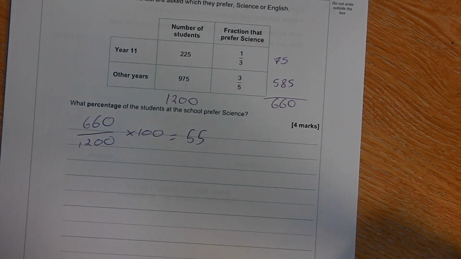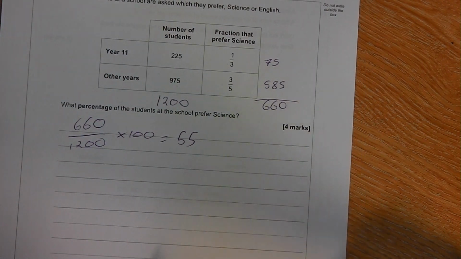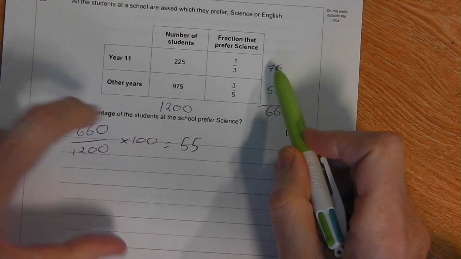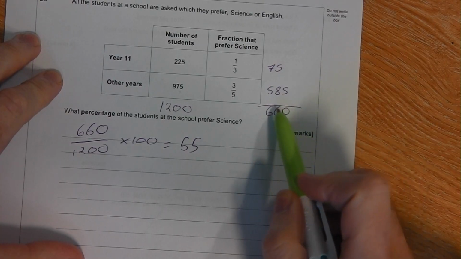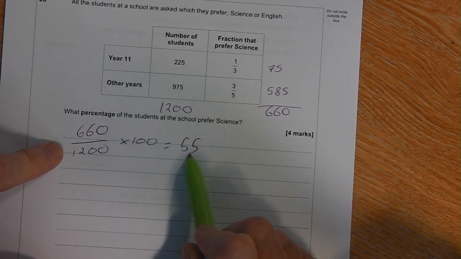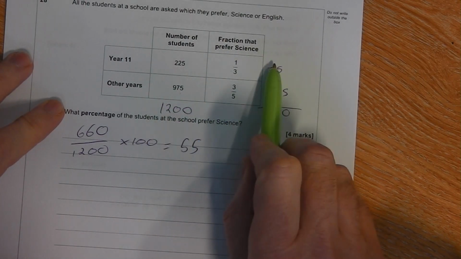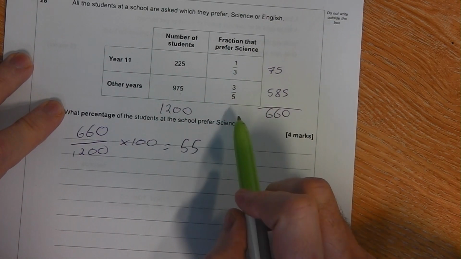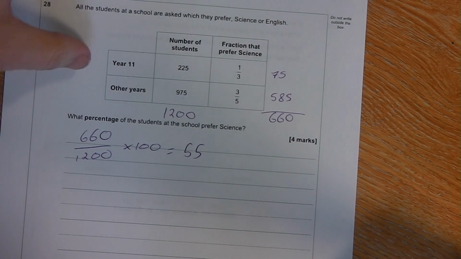There's our answer. Okay. And this is what catches people. I think 4 marks, got to show everything. Basically, I've worked out the total, I've worked out the fractions and the total for the ones who prefer the science, and then I've found my percentage. So even though I've shown it next to the table, the evidence is there for what it's done. Okay.